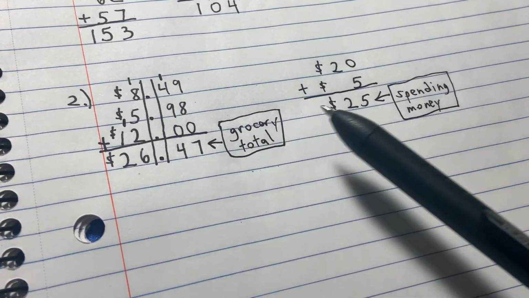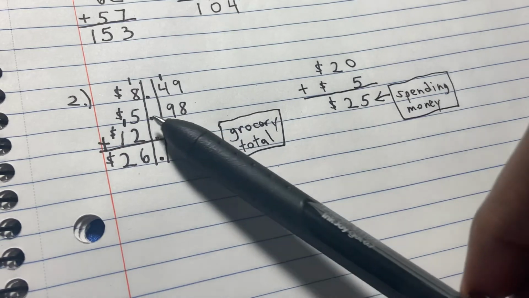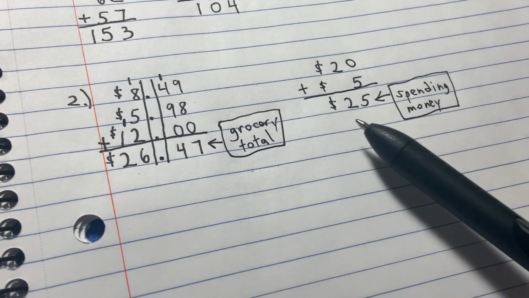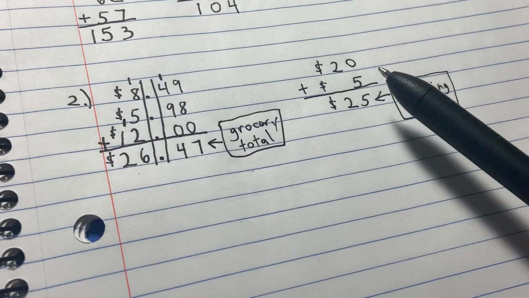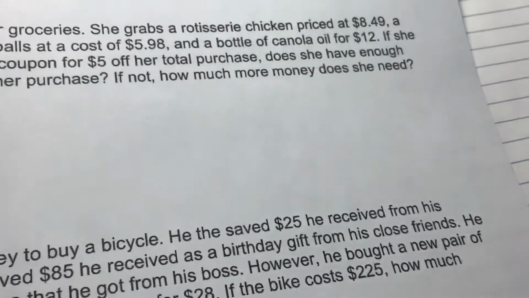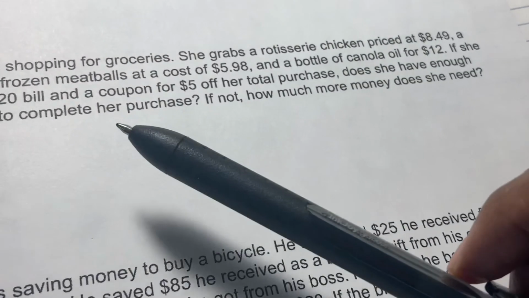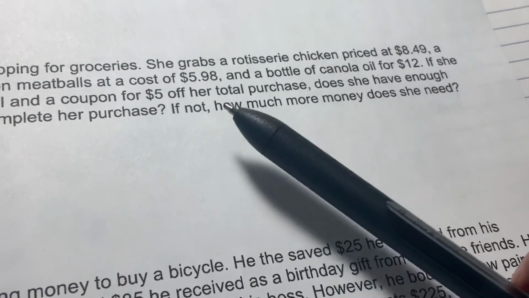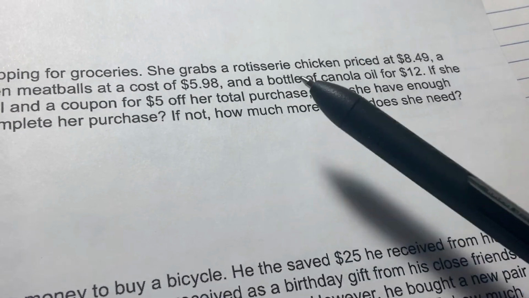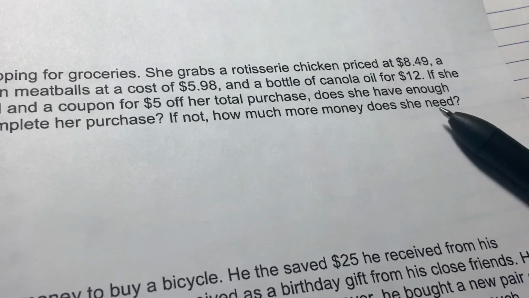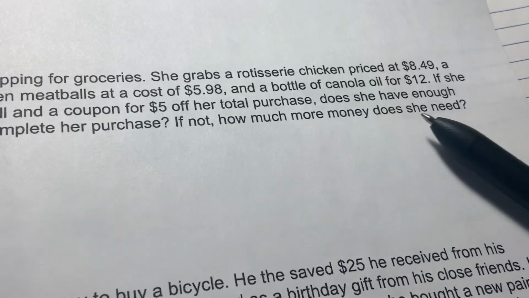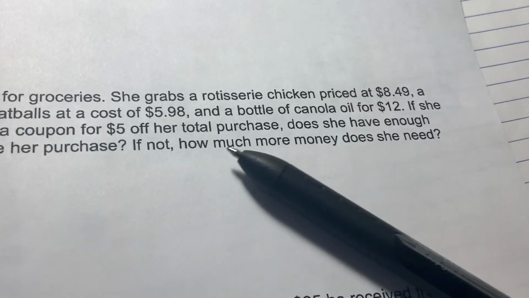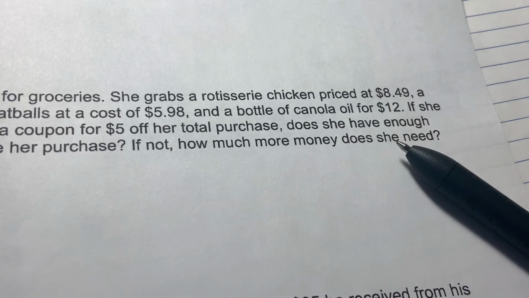So ladies and gentlemen, you could even see right now that what? Okay, someone just said, Mr. B, she doesn't have enough money. She needs this much. She only has this much. So the final question is asking, does she have enough money to complete her purchase? If not, how much more money does she need? How do we answer this last part? How do we figure out how much more money she needs now that we know she doesn't have enough money?